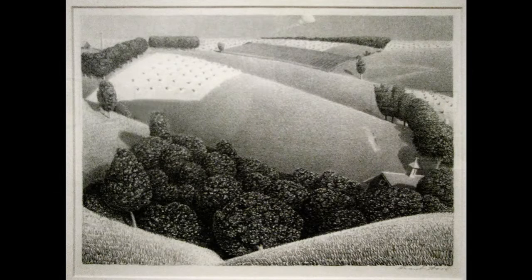Today we'll be looking at a wonderful print, July 15th, by the Iowa artist Grant Wood. This print is a lithograph and has a delightful drawing aspect that I personally enjoy. The image one could call a typical rural landscape, showing the rolling hills and fields of northeastern Iowa.